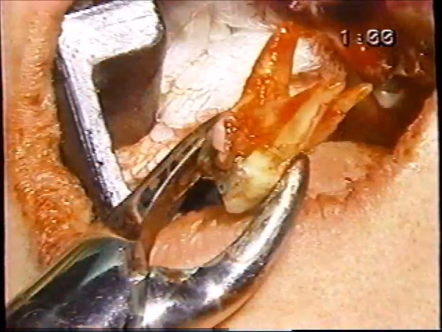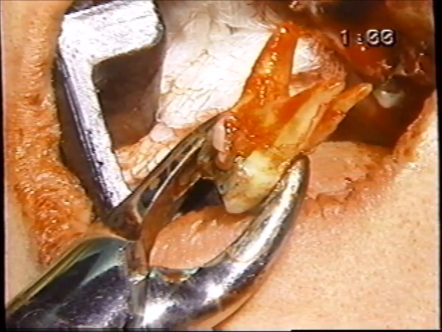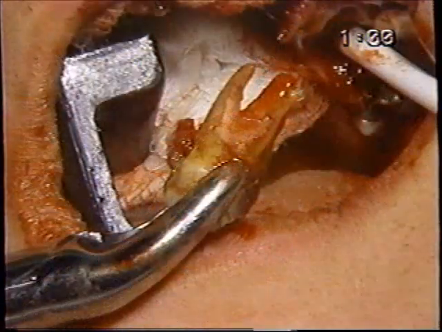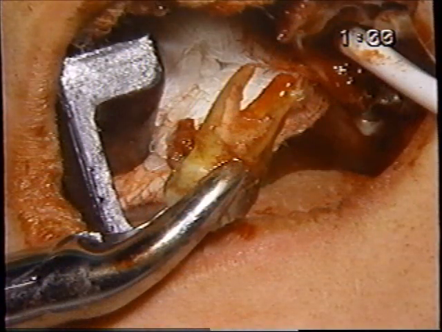And we'll let it come any way it wants. It may mean that some of the facial bone is fractured, but we'll check that. There we have. In fact, we did. There's a little bit of facial bone, as you can see there.